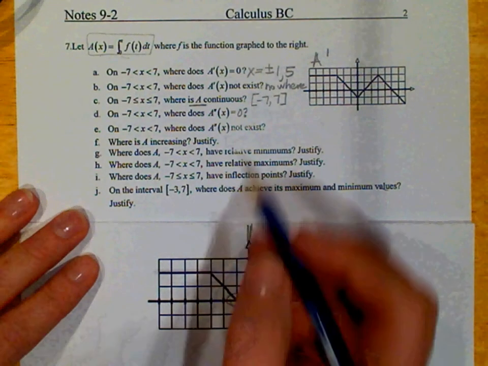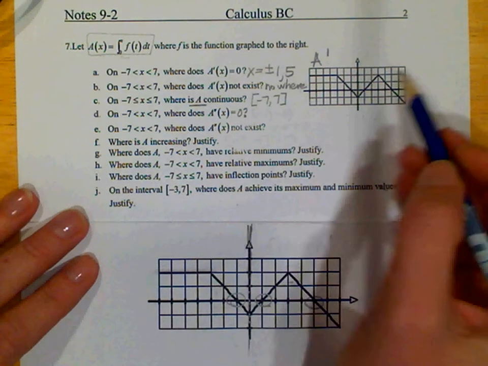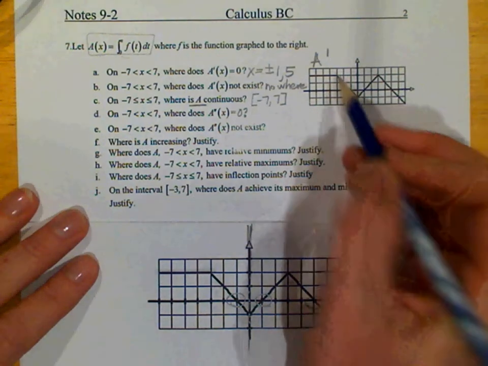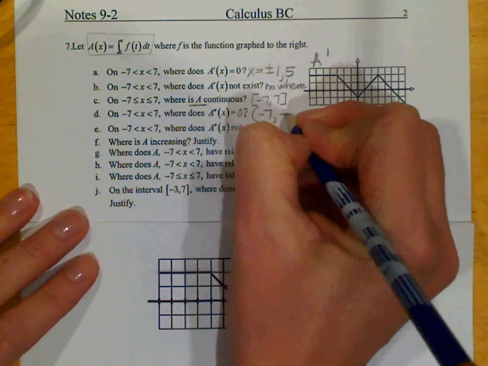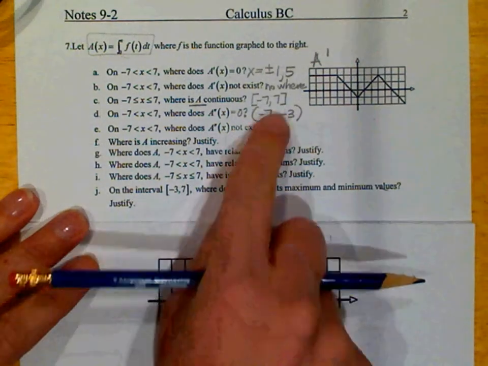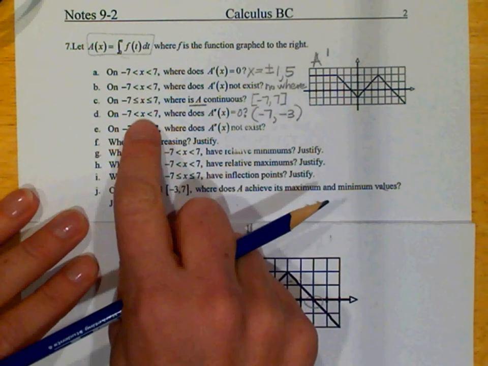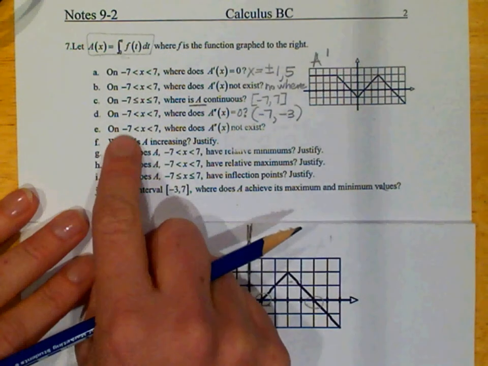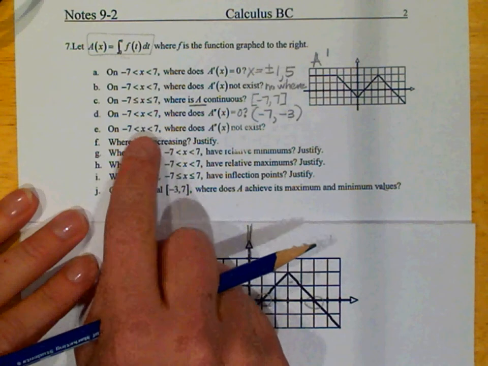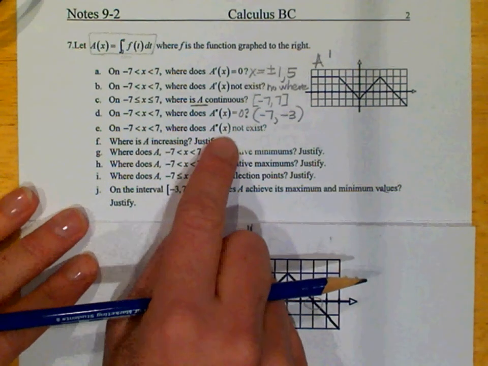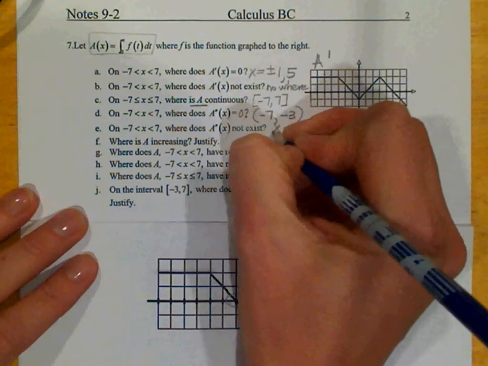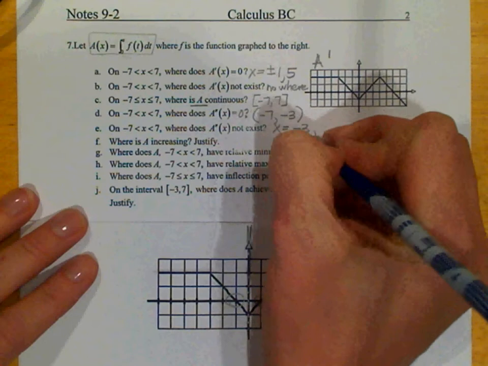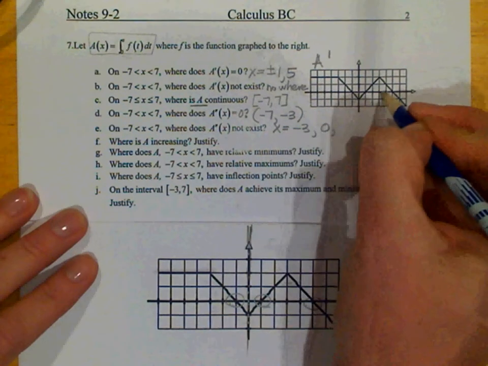Where does the second derivative equal 0? Well, that's going to be wherever this graph has a slope of 0. And this graph has a slope of 0 from -7 to -3. And I'm going to leave that open because I'm on an open interval, and at -3 I have a corner. So when I get to E, and it says from -7 to 7 open, where does the second derivative not exist? That's going to be at any corner, cusp, or vertical tangent on this graph, which would be x equals -3, x equals 0, and x equals 3.